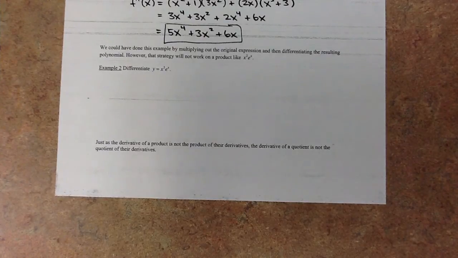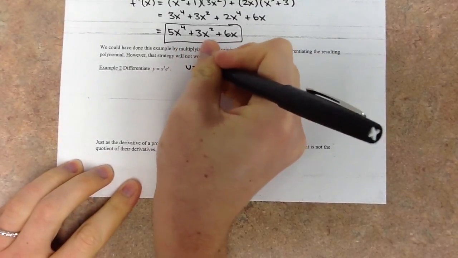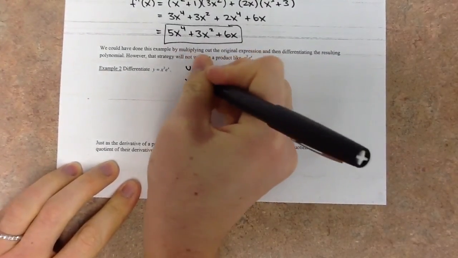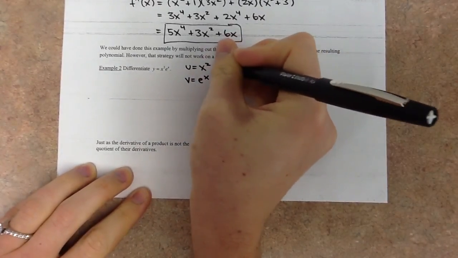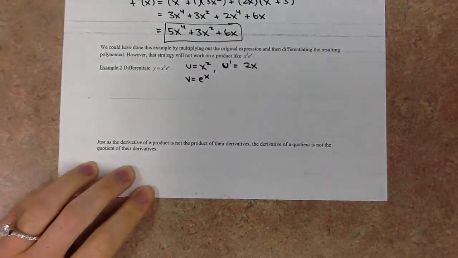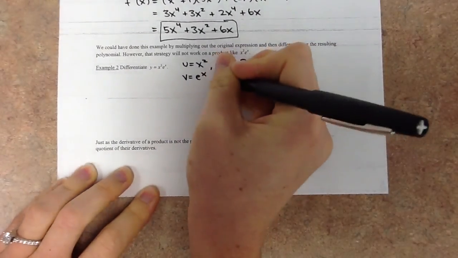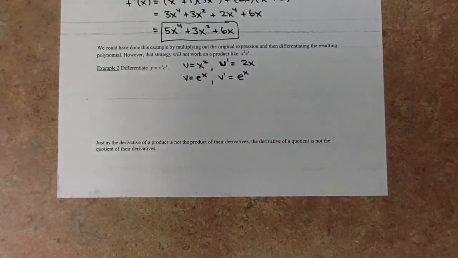So let's write down all the same pieces that we just wrote down here. Our original function u is x squared. Our function v is e to the x. So the derivative of x squared is going to be 2x, same derivative we wrote up above. And then the derivative of e to the x, remember we wrote that down, best derivative ever. The derivative of e to the x is just e to the x. That's one that hopefully you guys will remember for a while.